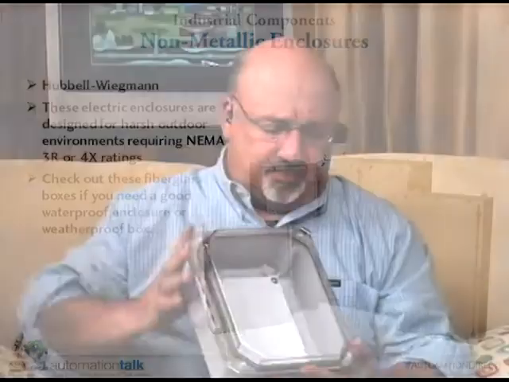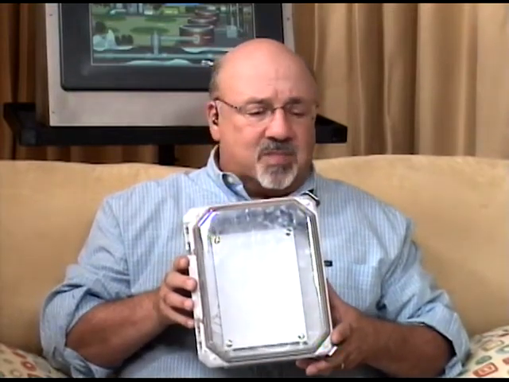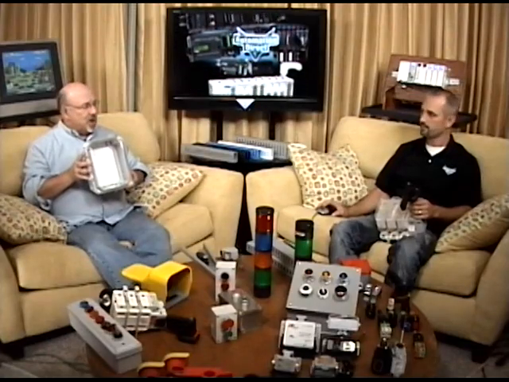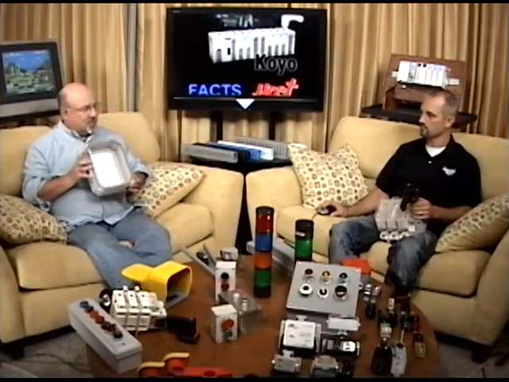Tom's got one here in his hand, and we were able to snag one of these out of our demo case. I know customers, when we first started selling the metallic ones, I worked in tech support, and one of the biggest requests was for accessories, disconnects, and the next thing was for non-metallic enclosures. So we do have the full line of non-metallic enclosures. This one I'm holding happens to have the clear front on it.